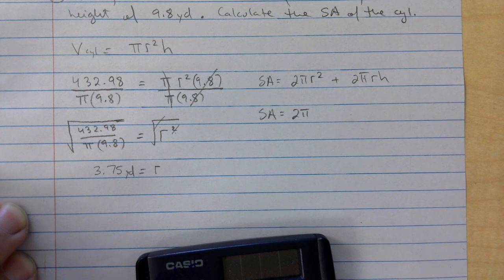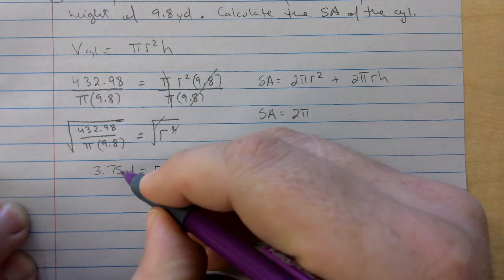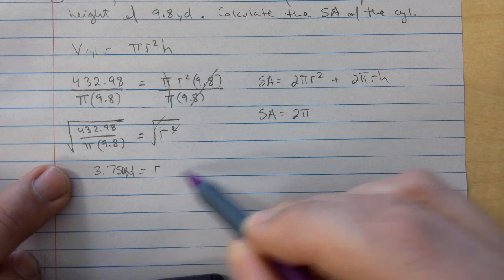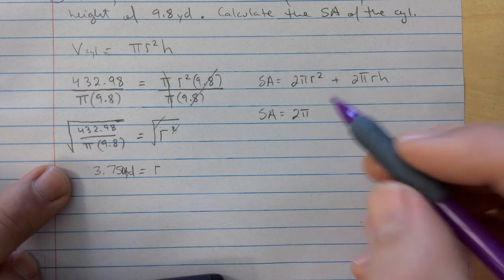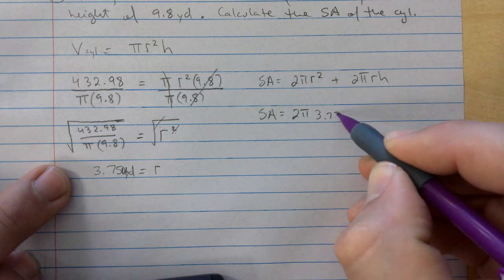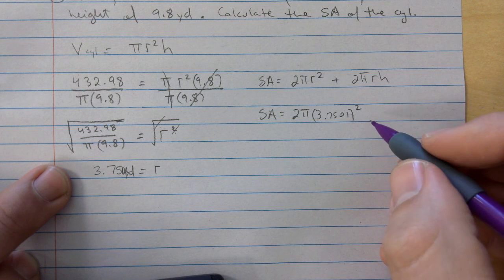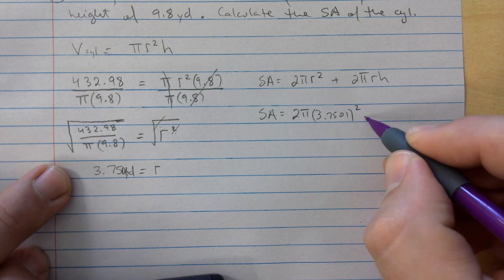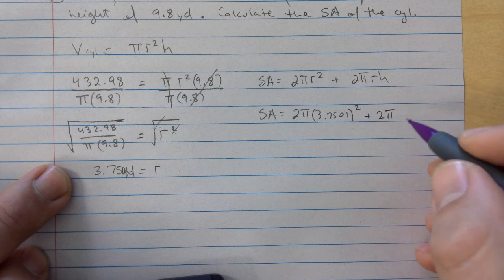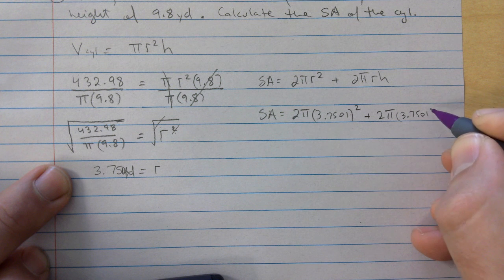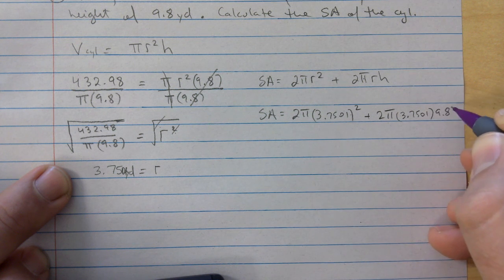That's 3.7501. Because this is not the answer yet. This is part of our work here. So it's 3.7501 squared plus 2 pi 3.7501 times the height, which is 9.8.